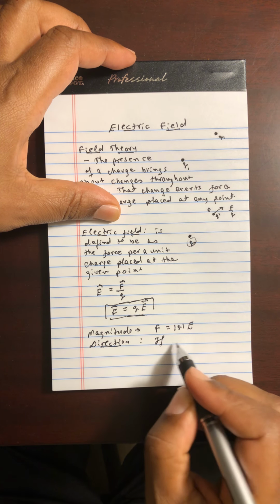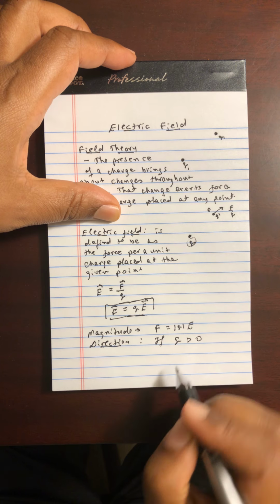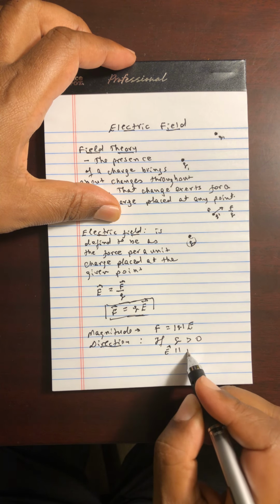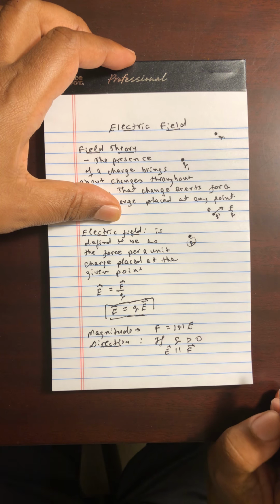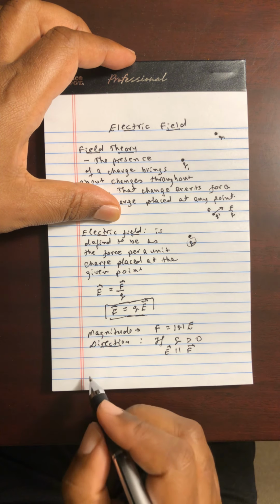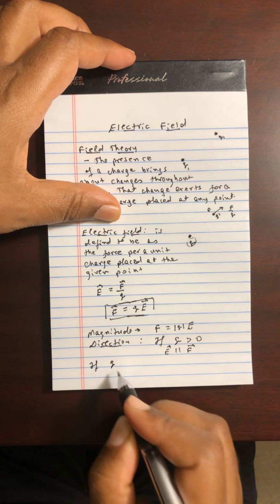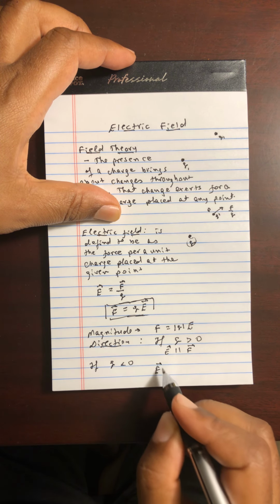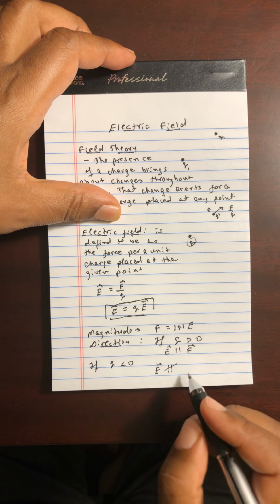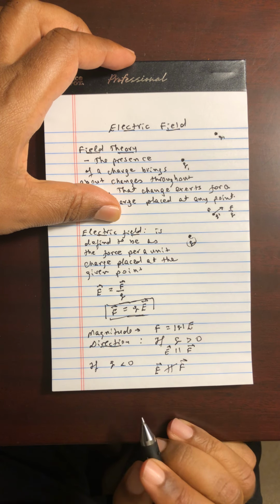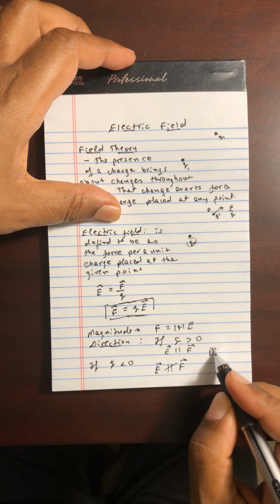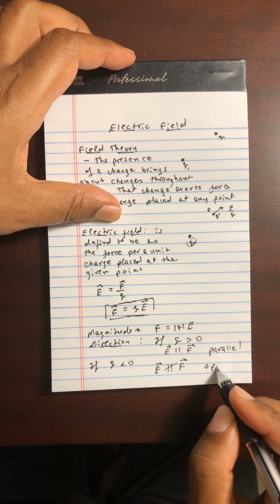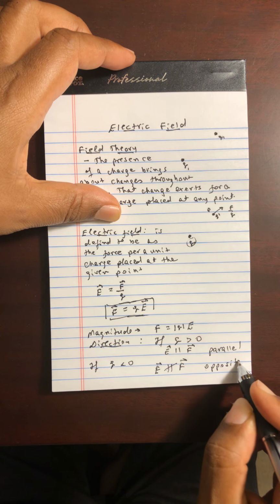If Q is positive, then the electric field is parallel to the force. The force and the electric field will have the same direction. But obviously, if Q is negative, then the electric field is opposite or anti-parallel to the force. So in this case they're parallel, the electric field and the force, but in this case they are opposite.